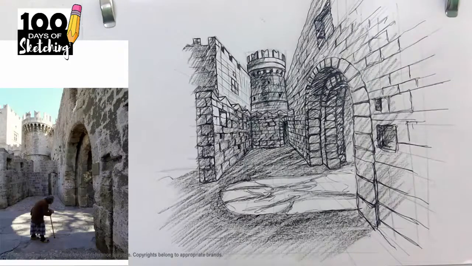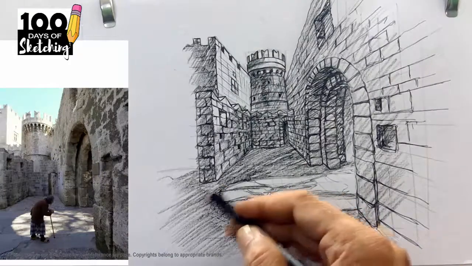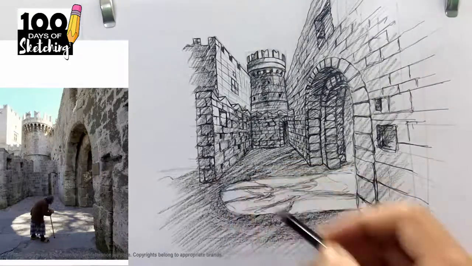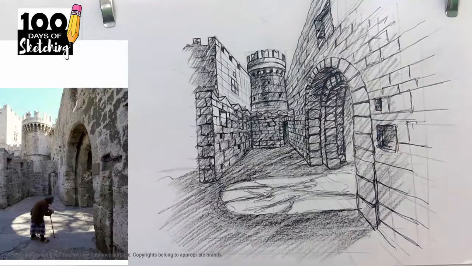Yeah, that way we added the shadows and got this lovely beauty of the shadows here.